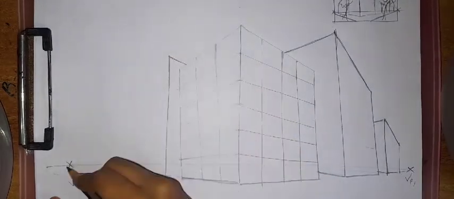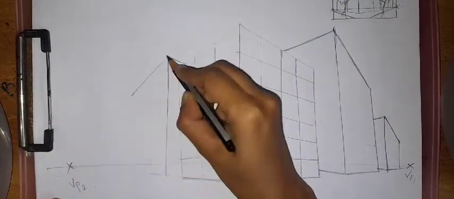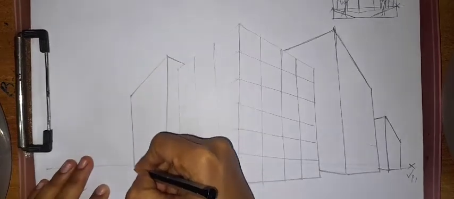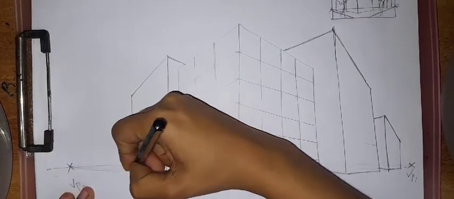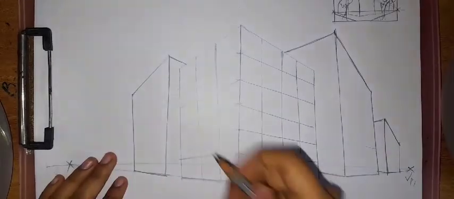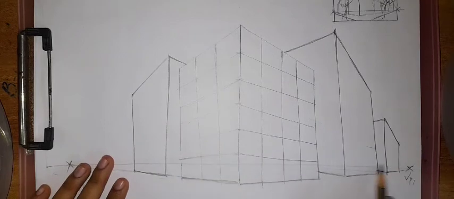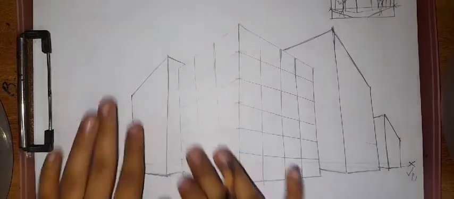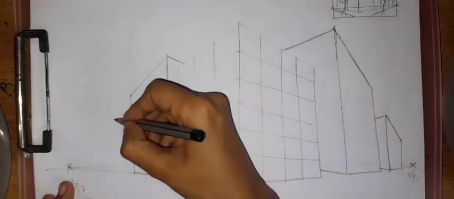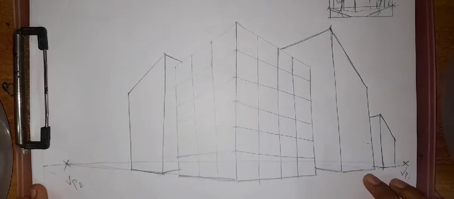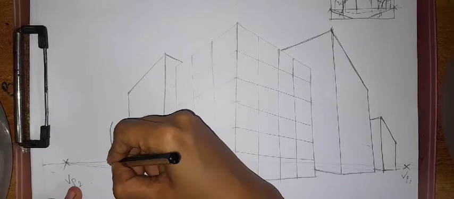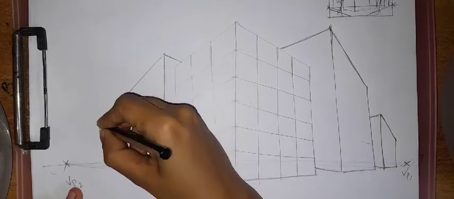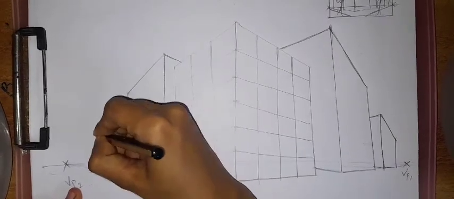And here the heights should be parallel. I'm drawing randomly so that there's somewhat slanting. Sorry for that. So that's the thing, and I'm stopping for this much, and I'm drawing some tree over here, just a random tree.